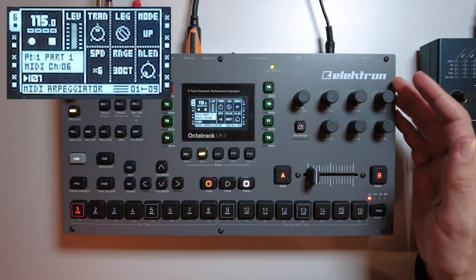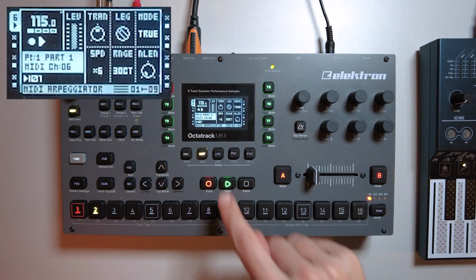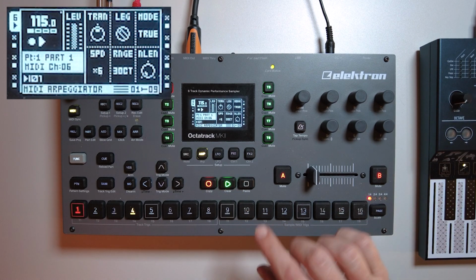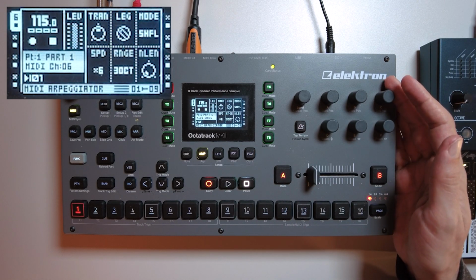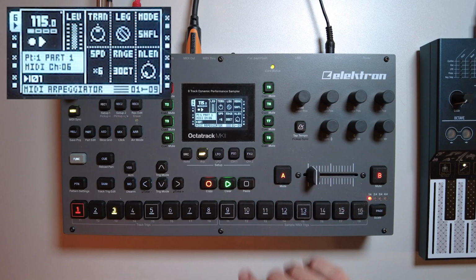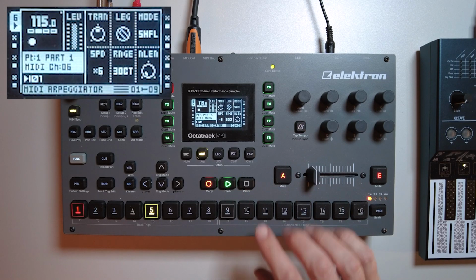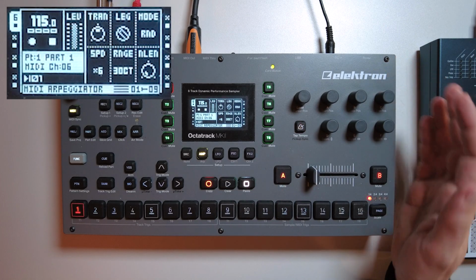So let's have a listen with the mode set back to true maybe. So you get an idea of what this is doing. And when we go to shuffle, pay attention to how the order of the octaves is still going to be the same, lowest, middle, top octave, but within every octave, the notes are going to be in a random order. And then there's the last setting, which is random. Here, the order of the notes is going to be completely random.